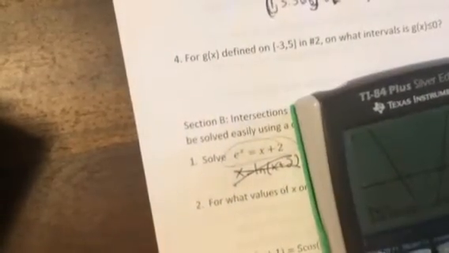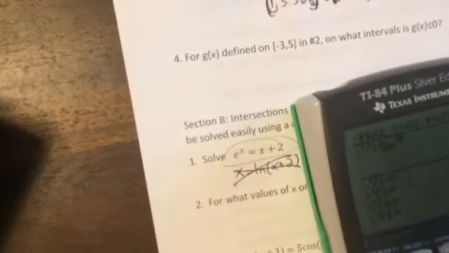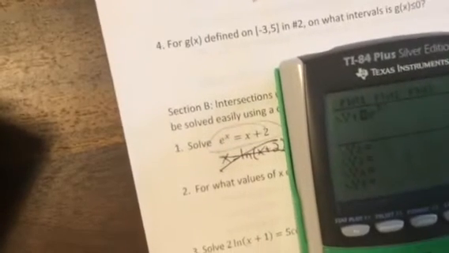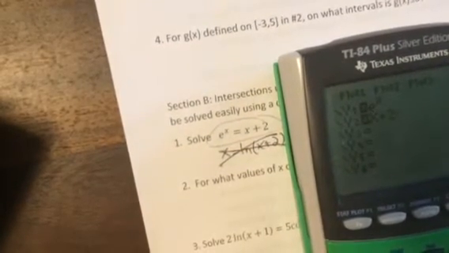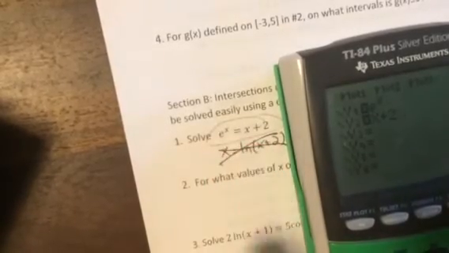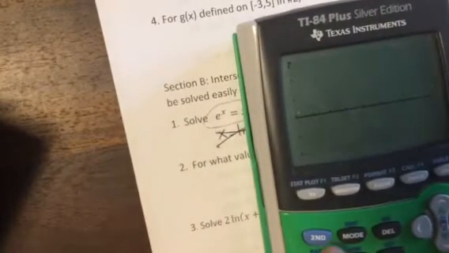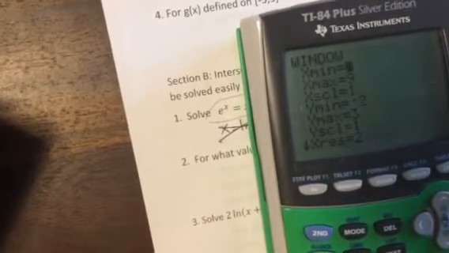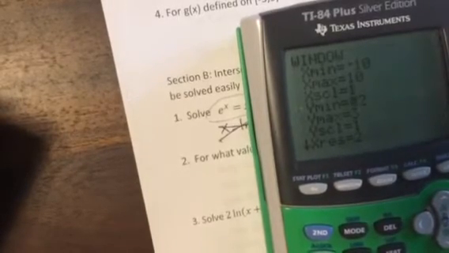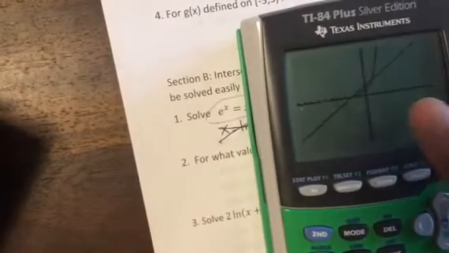All you do is you graph the left side. You graph e to the x in y1, and in y2, you graph x plus 2. And where they intersect, that's where these two will be equal to each other. I can't see here where they intersect, and so I'm going to make my window go from, instead of going from 1 to 9, I'll go from negative 10 to 10, and negative 10 to 10, just to start out with. And here I can see two intersections.